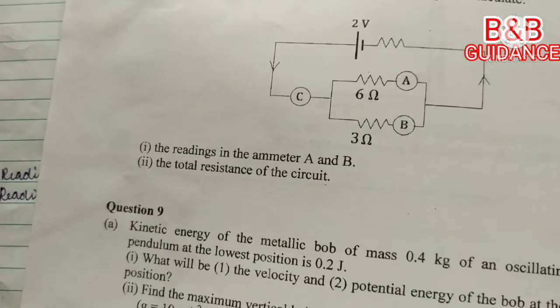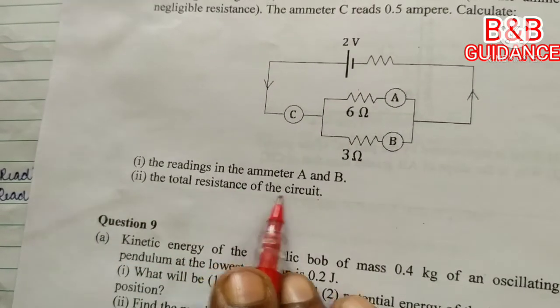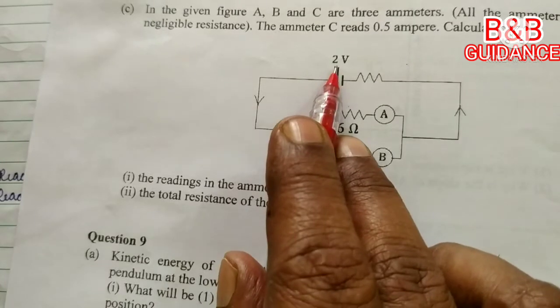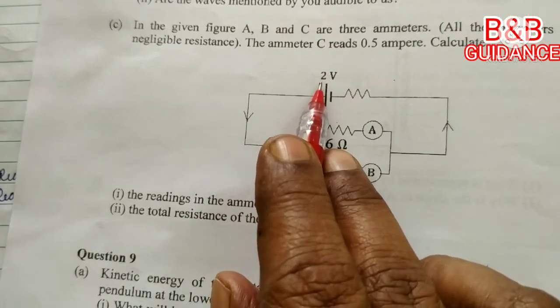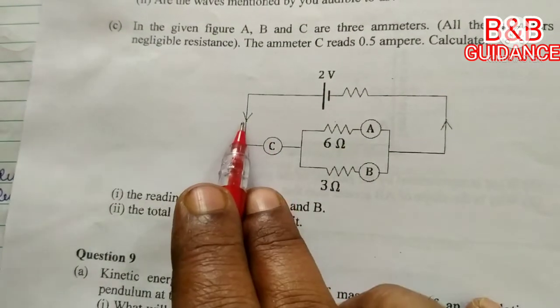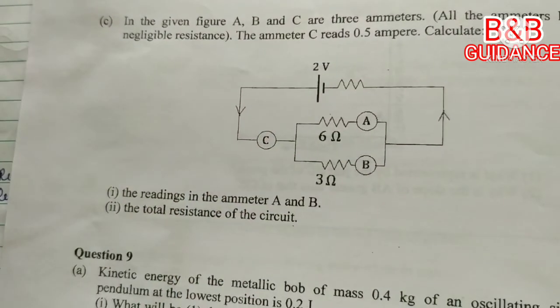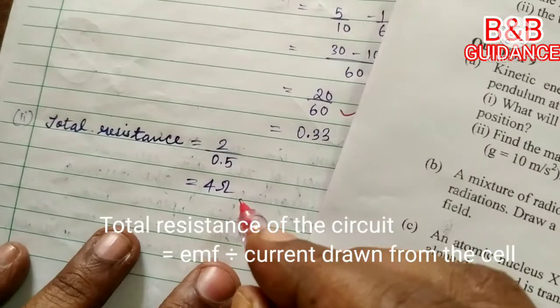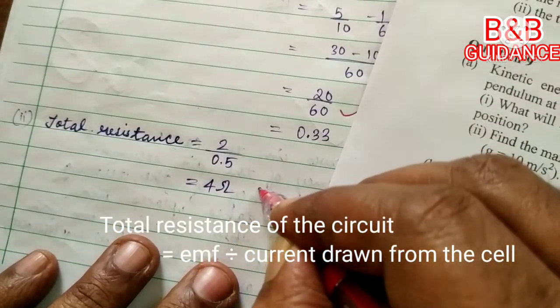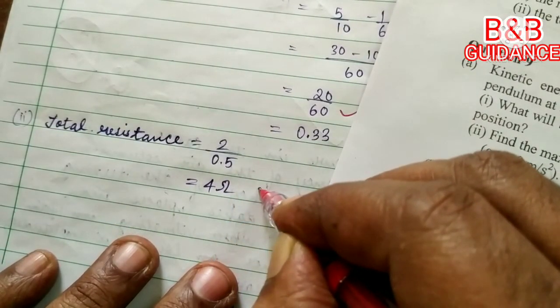So the second part of the question is the total resistance of the circuit, and that's equal to this voltage divided by the current drawn from the cell, that is 2 divided by 0.5, and here it is 4 ohm.